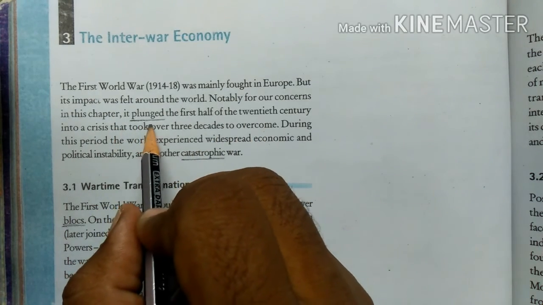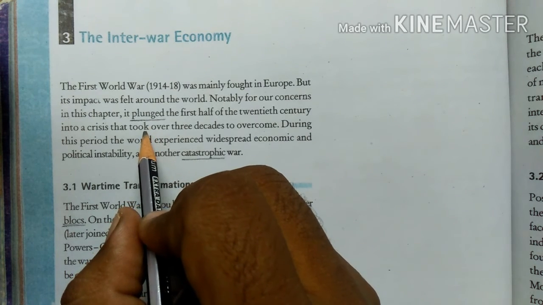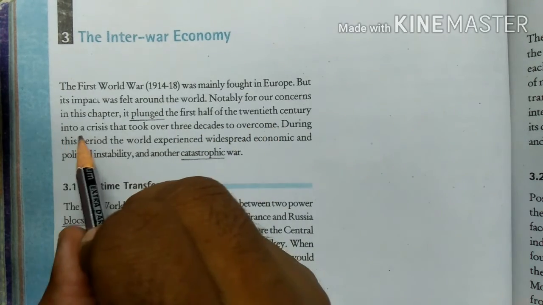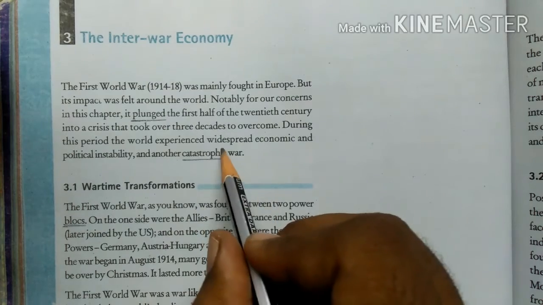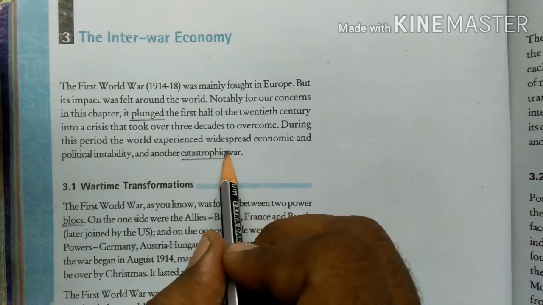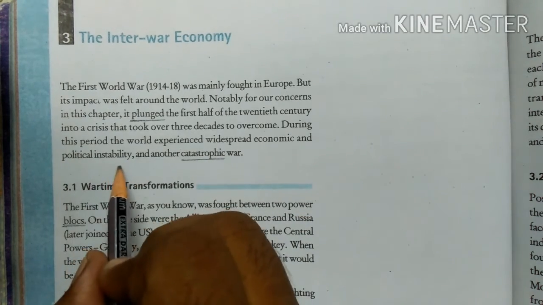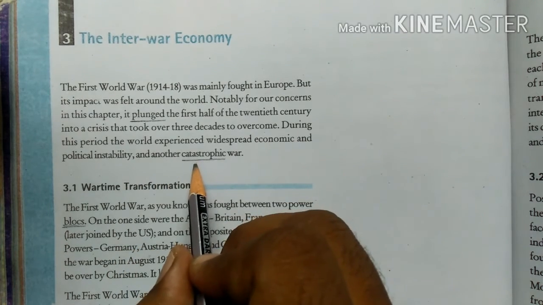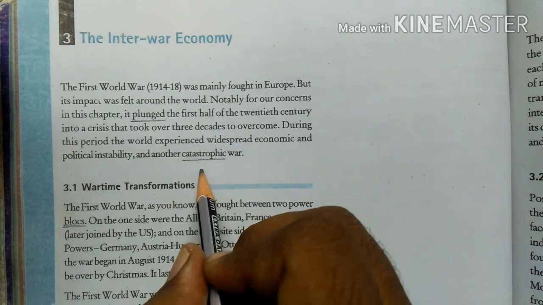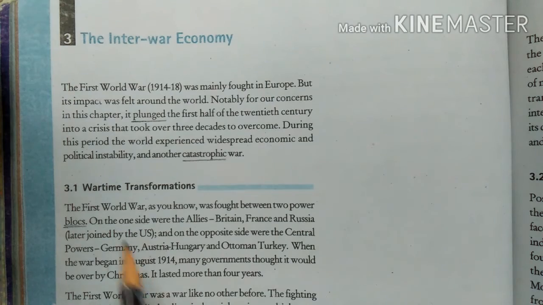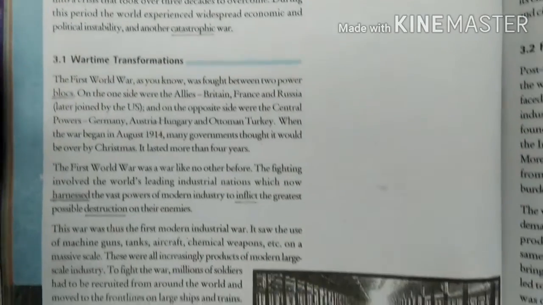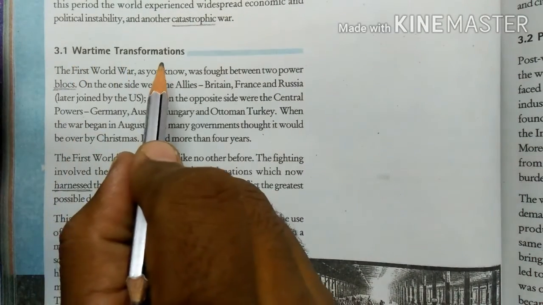Now, the meaning of plunged is to thrust violently. The first half of the 20th century was plunged into a crisis that took over 3 decades to overcome. During this period, the world experienced widespread economic and political instability and another catastrophic war. The meaning of catastrophic is sudden calamity. Next point in the interwar economy is 3.1, wartime transformation.